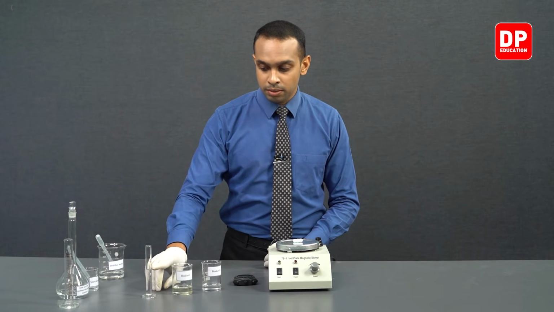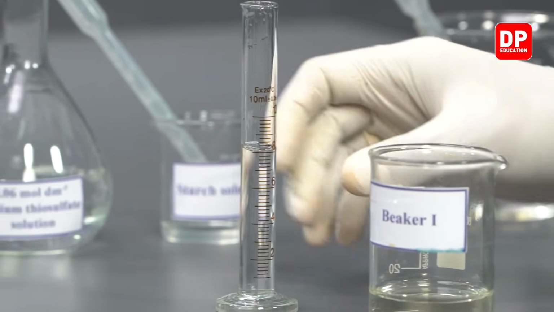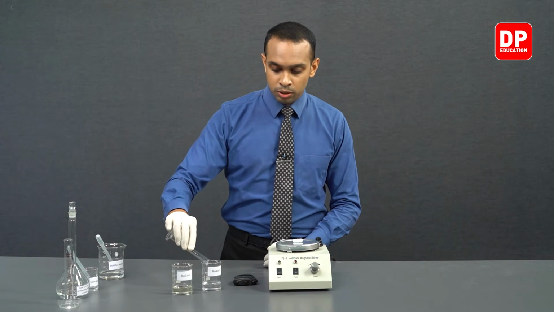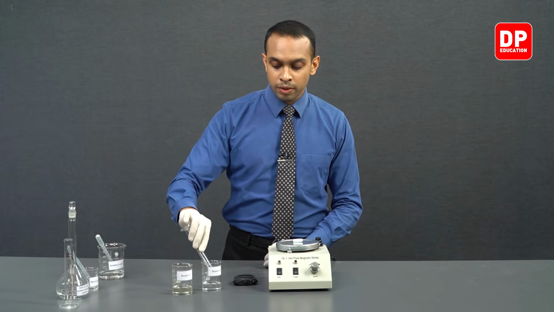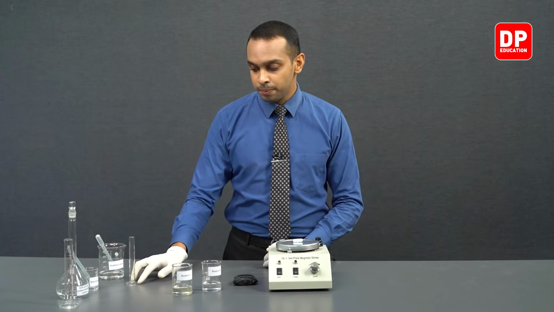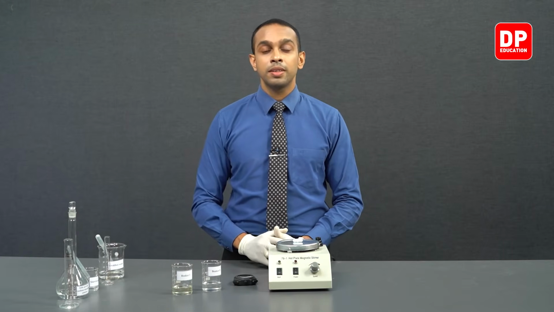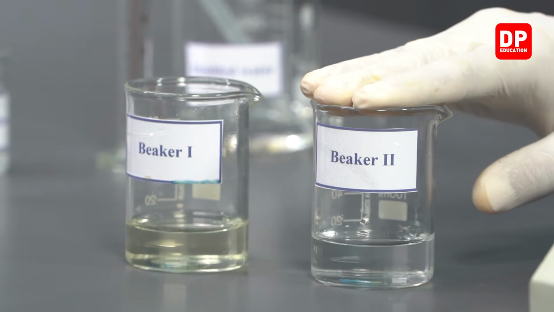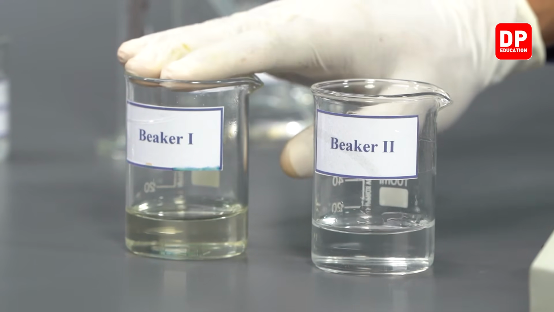We have measured 8 milliliters of distilled water, so we'll be adding this 8 milliliters of distilled water to beaker 2. So 17 milliliters plus 8 milliliters would be 25 milliliters. So we have 25 milliliters of solution in beaker 2 as well as 25 milliliters of solution in beaker 1.